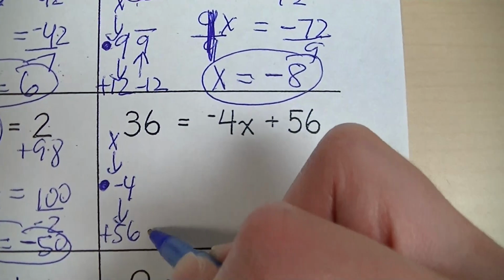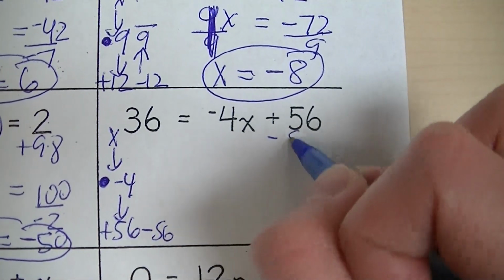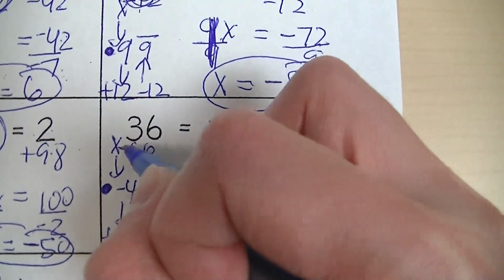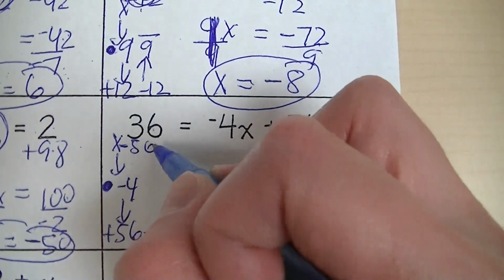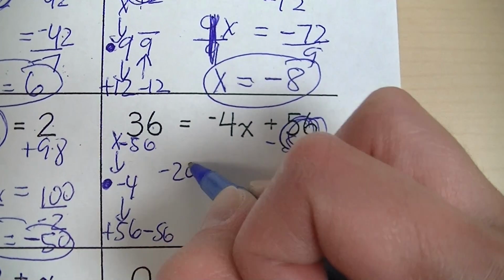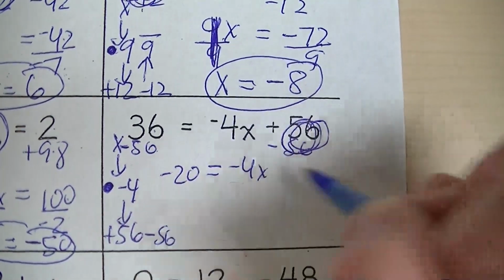The inverse operation of add 56 is to subtract 56. Do that to both sides of that equal sign. Okay? 56 take away 56 is 0. 36 take away 56 is negative 20. And that equals negative 4x.